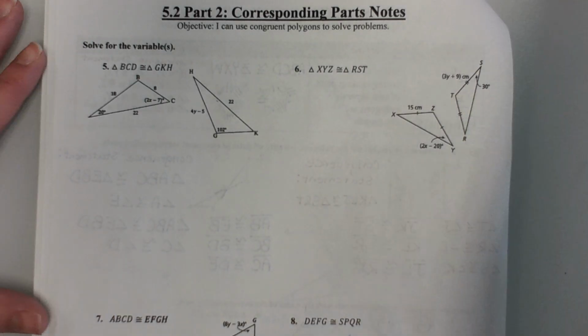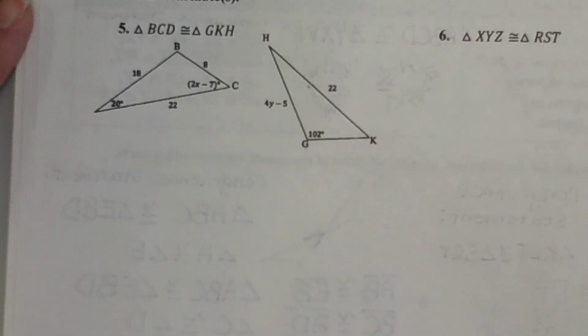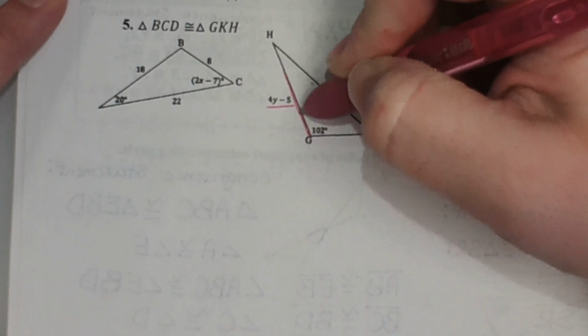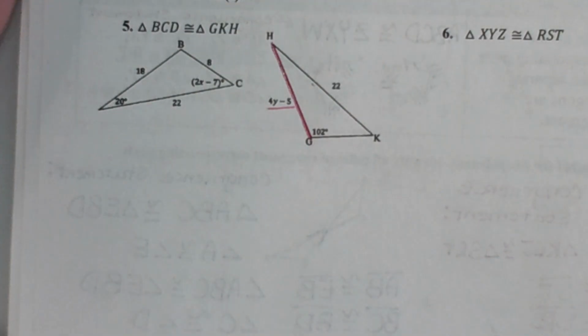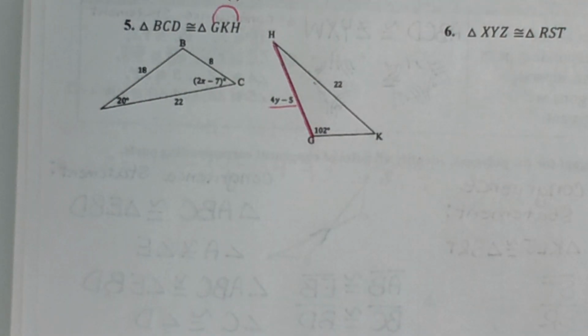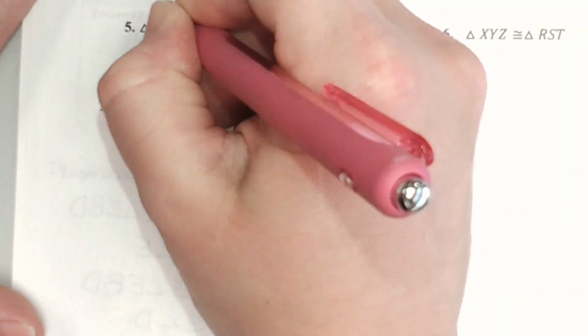We're on page 8 of our notes. Right here, right? That's on this segment. What's this segment's name? HG or GH. So I go up to the names and I find where G and H are. G and H are the first and the last letter. And if that is the case, GH will be congruent to what side on the other triangle? BD. Look at first and last letter.